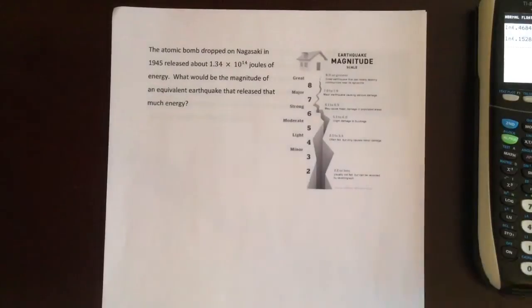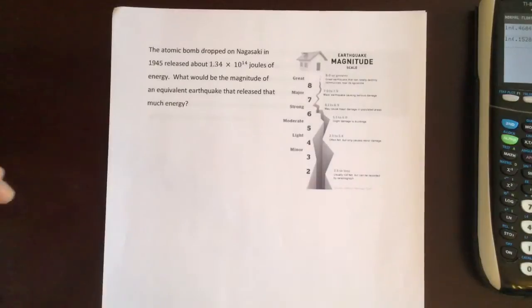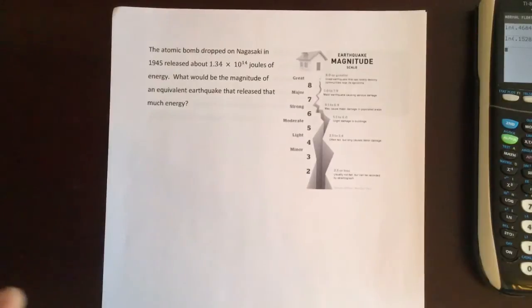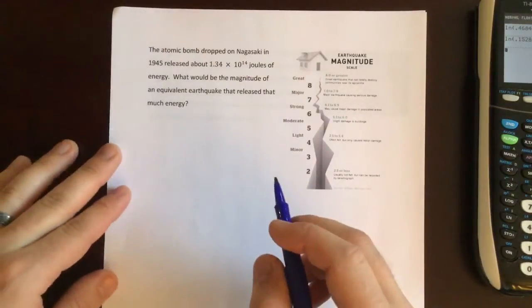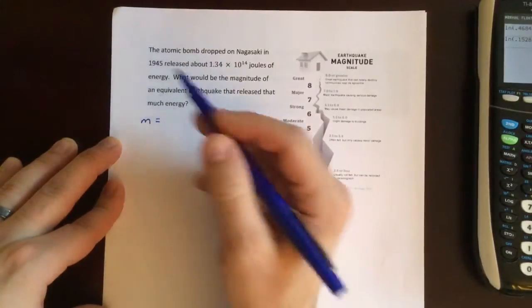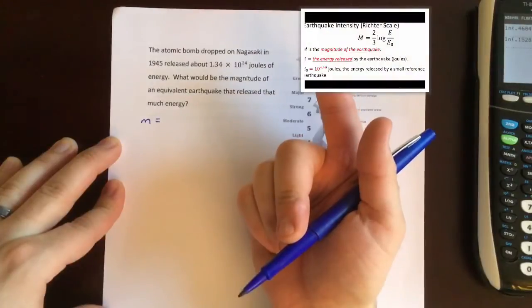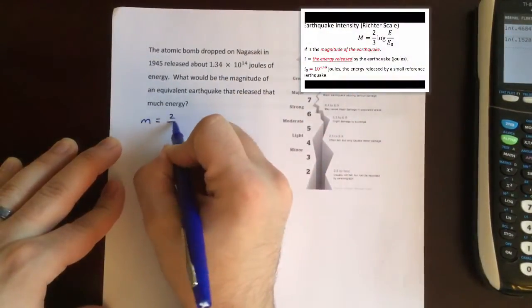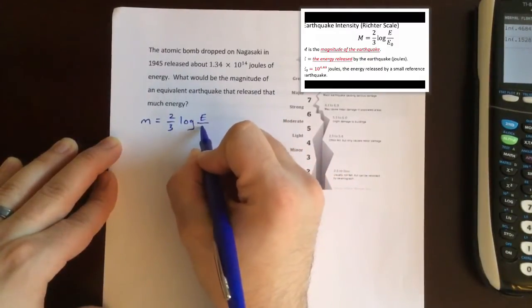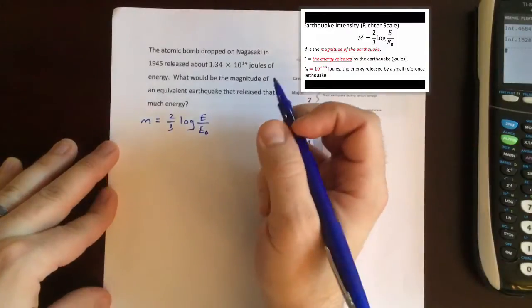Now we're examining something that is interesting. That's just earthquake magnitude. There's a formula that examines the magnitude of an earthquake and the energy that it exerts. So the formula for the magnitude of an earthquake, again, looking at our formula sheet above here, is 2/3 log of E over E sub 0. Okay.